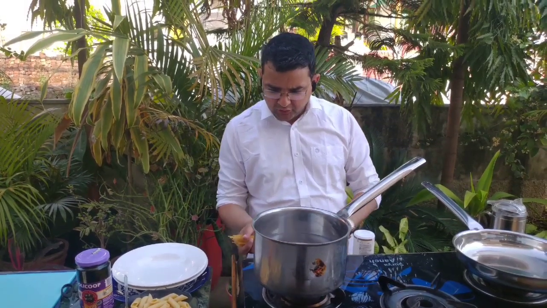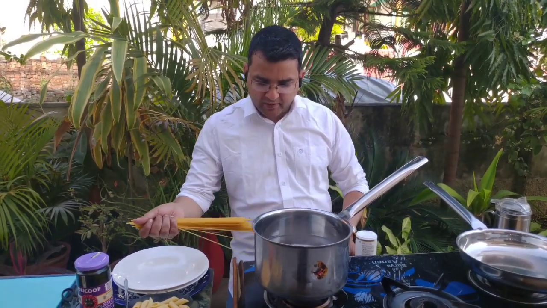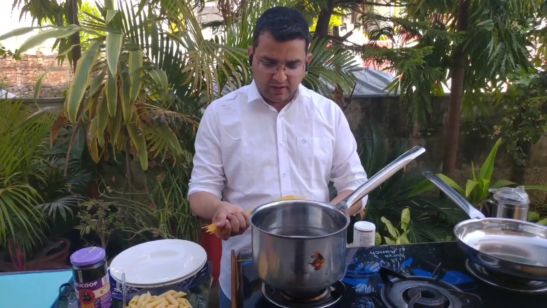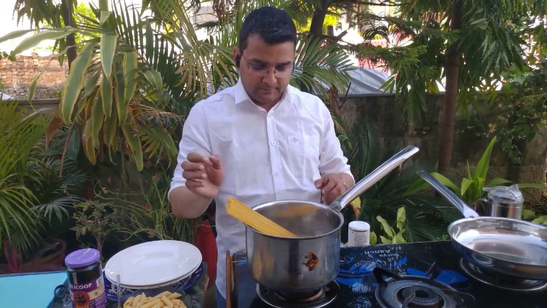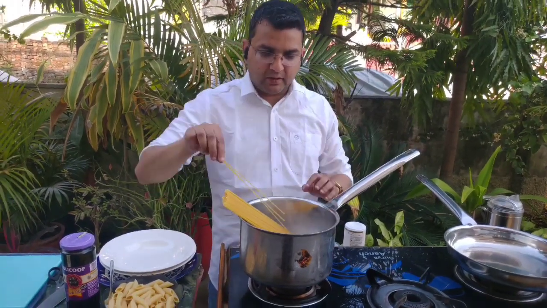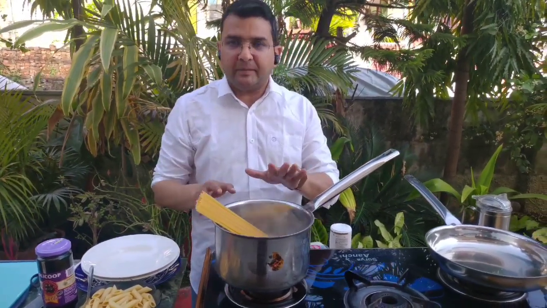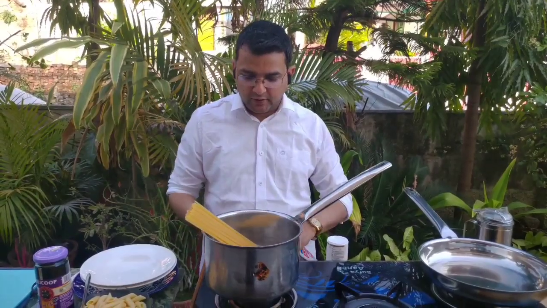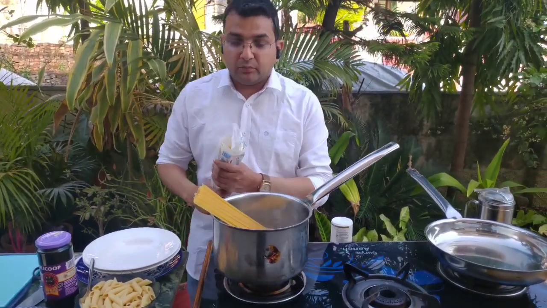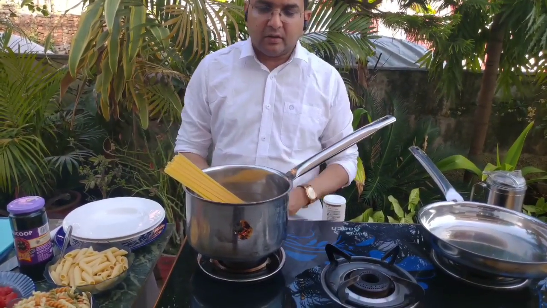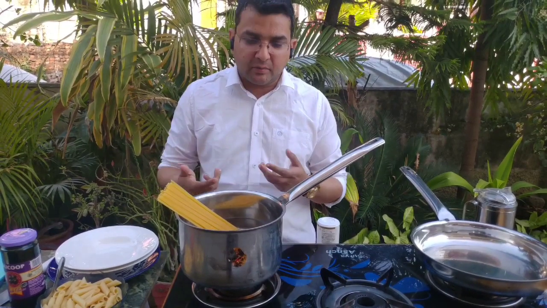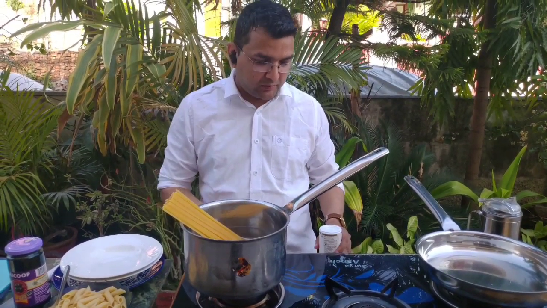Here I am using almost 150 grams of pasta, and with me I have around 1.5 liter of water, right? So what I have done, the water is piping hot. It started boiling. So we need to put the pasta in when the water starts boiling, and we use a term called bubbly boiling, right? So it started bubbling. At that time we need to put our pasta in.